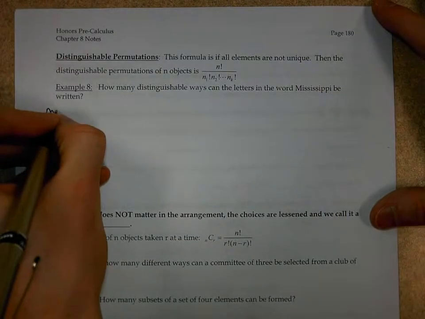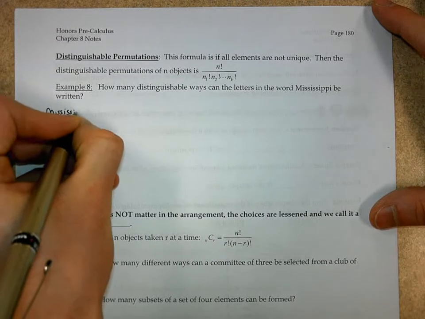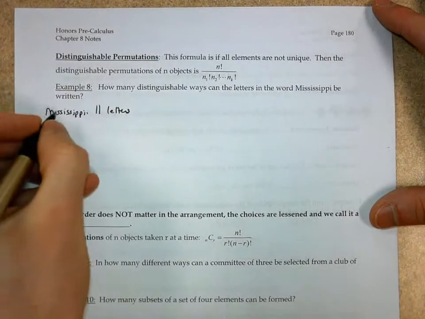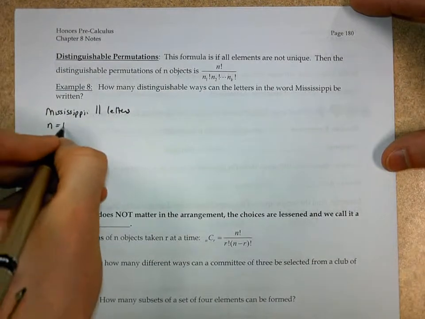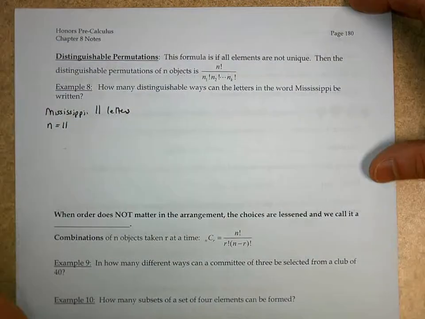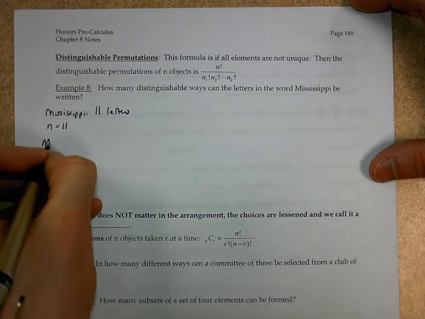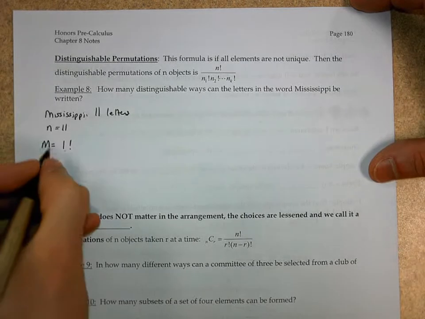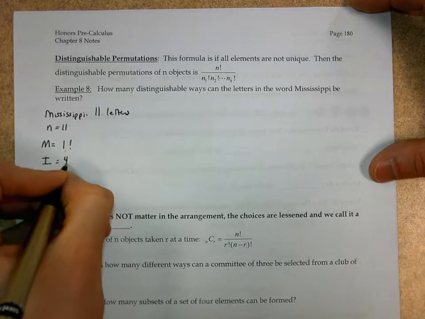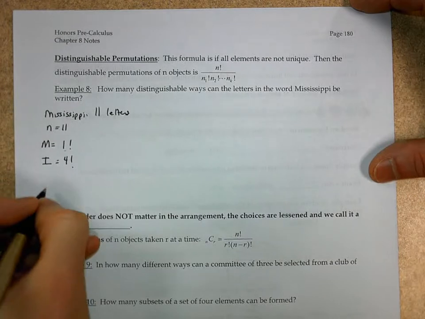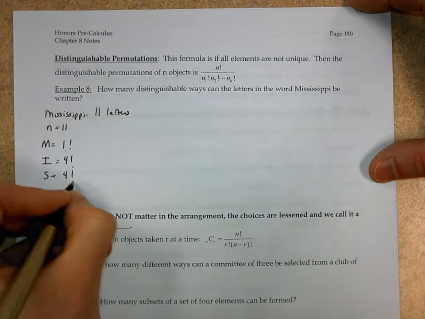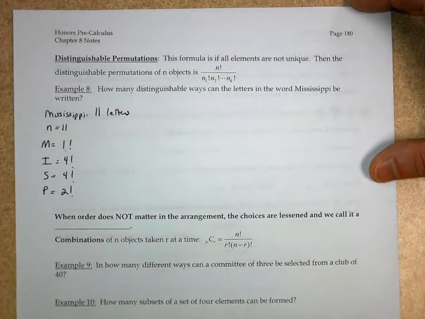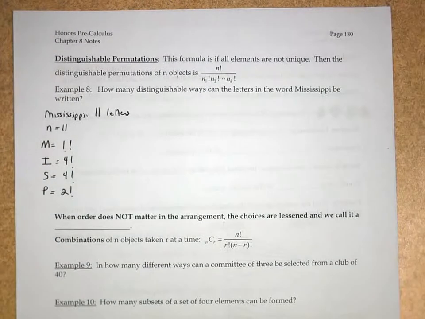So the example here is the word Mississippi. And Mississippi is 11 letters long, so N is going to be 11. Now I need to look at each of the different letters. M, I can see there's one M, so it'll be written as 1 factorial. I, I can see there's 4, which is going to be written as 4 factorial. S, there's 4 of them, which will be written as 4 factorial. And then P, there's 2 of them, which will be written as 2 factorial.